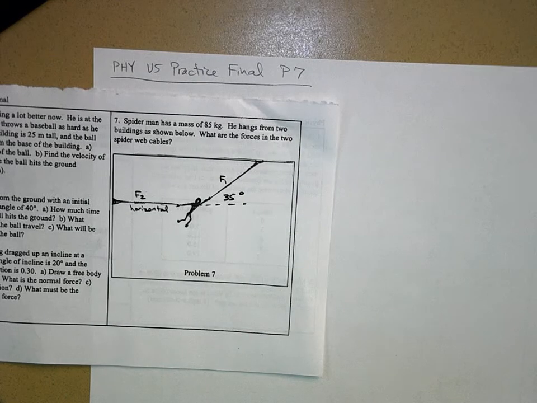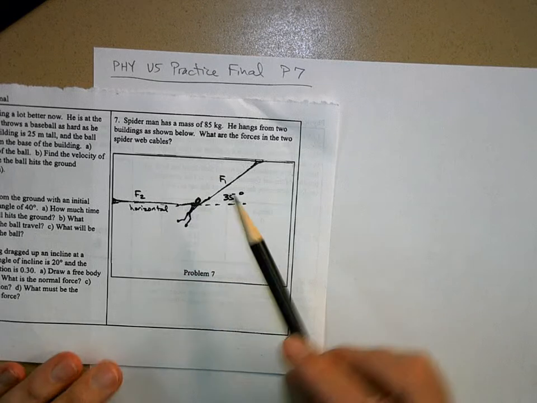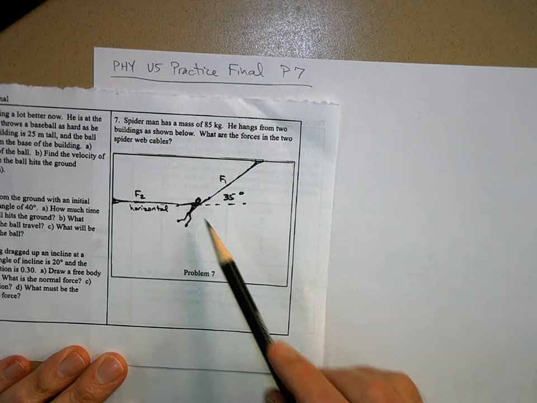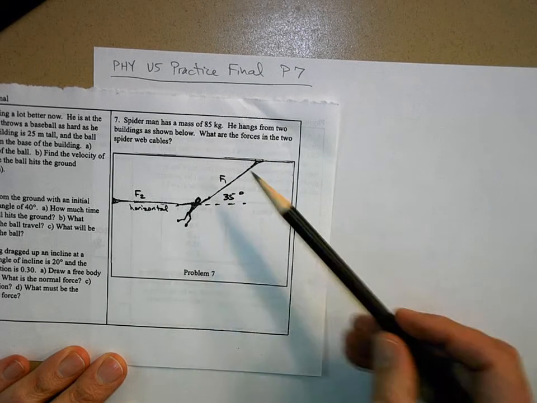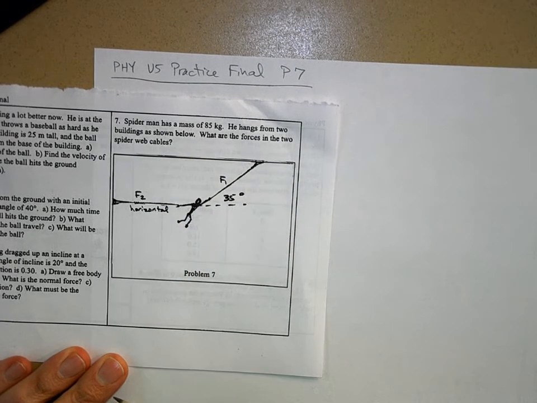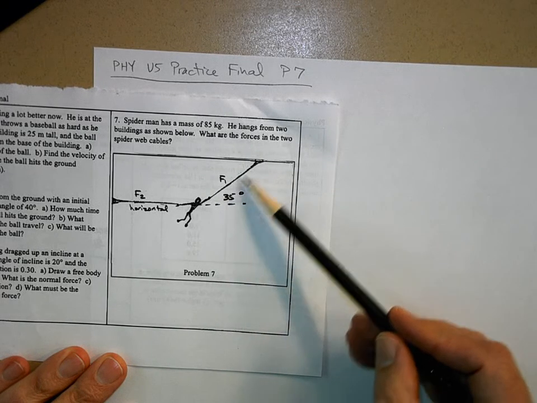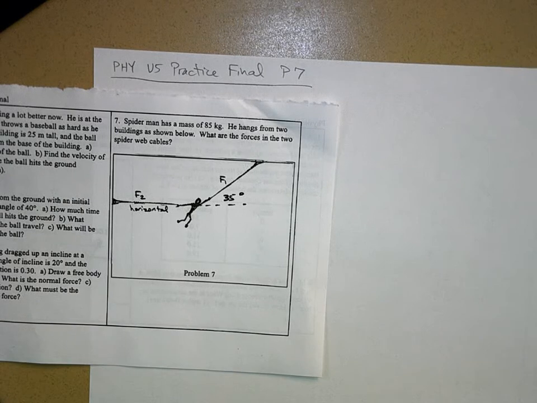Let's do problem 7 on the practice final. We got Spider-Man here, spinning a web, just hanging here though. He has a mass of 85 kilograms. He hangs from 2 buildings, as shown. What are the forces in these 2 spider web thingies?